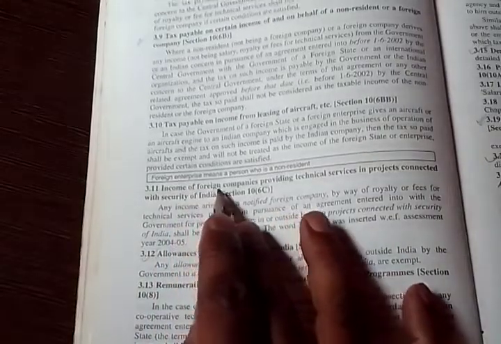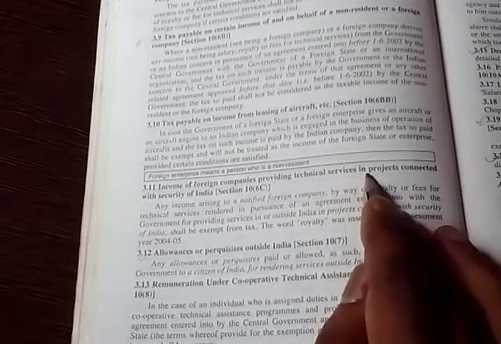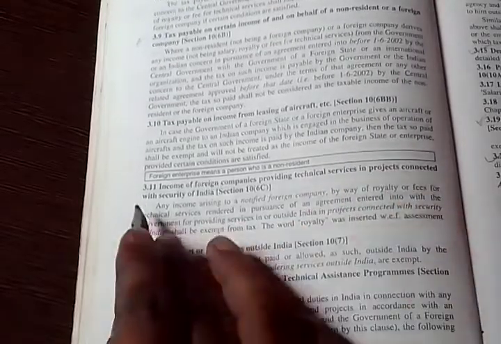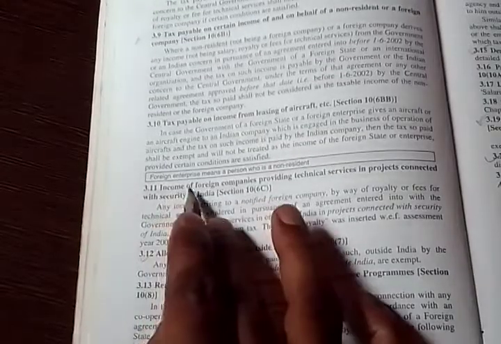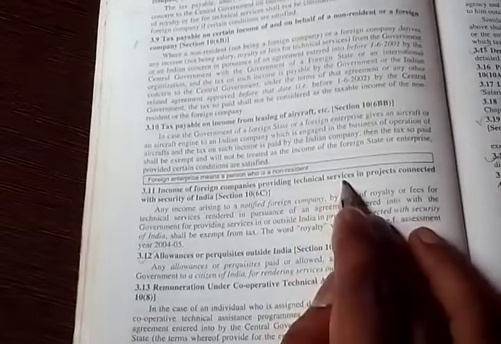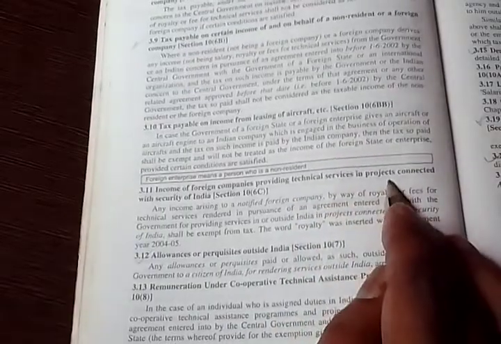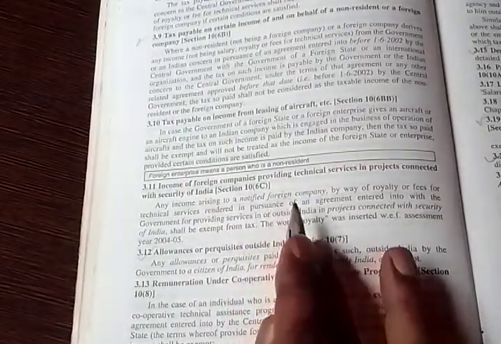Income of foreign companies providing technical services in projects connected with security of India. Section 10(6)(c).